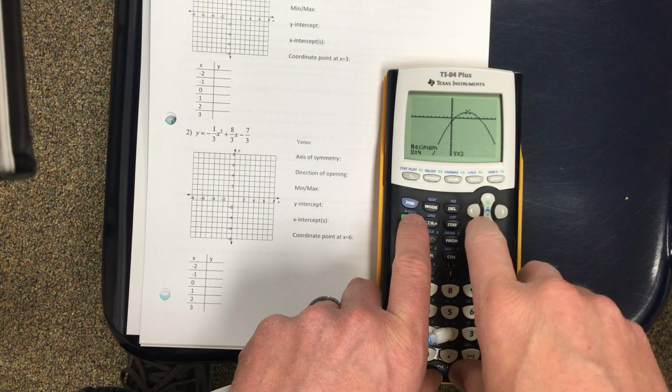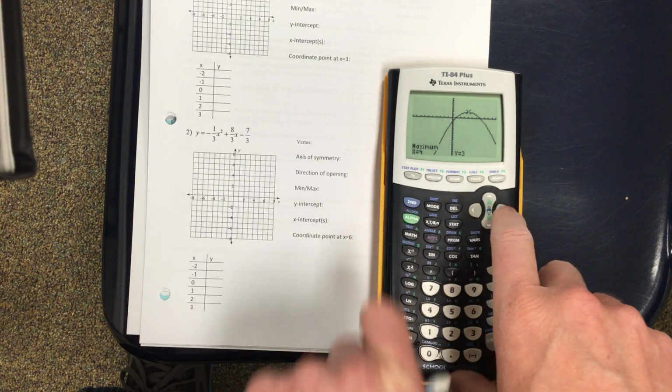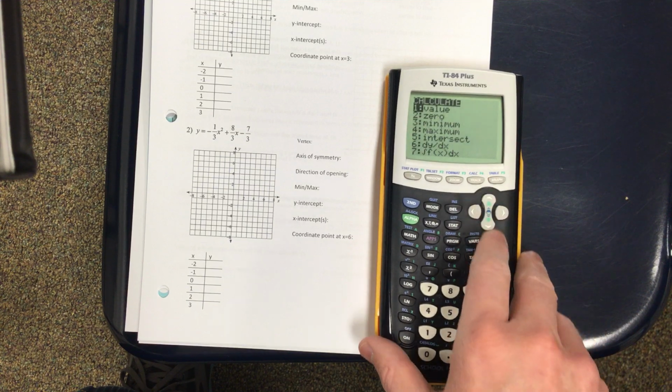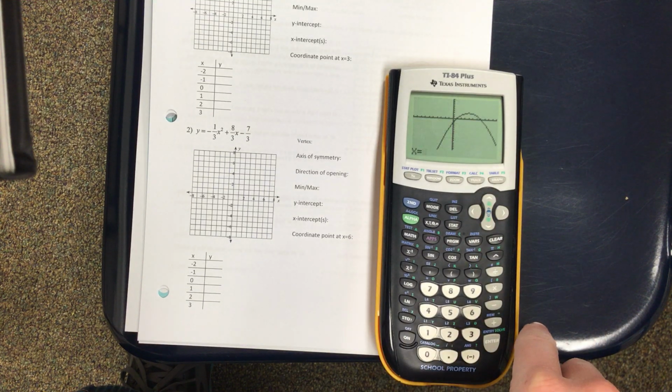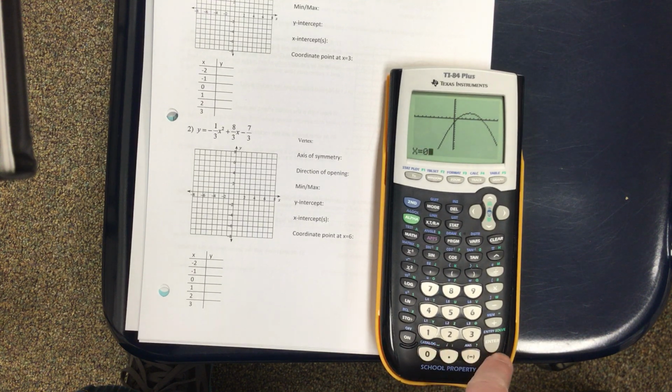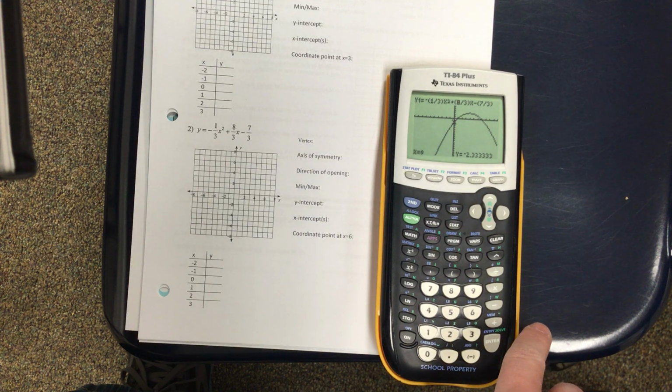Y-intercept, again, to find the y-intercept we will do second trace, value, and we're just going to plug in x equals 0. That will give us our y-intercept. So (0, -2.33) if we round to the hundredths.